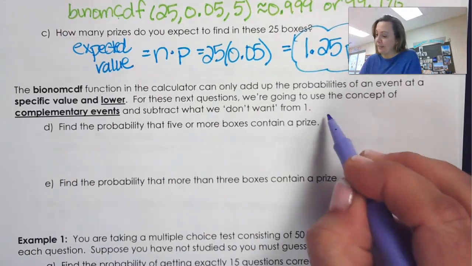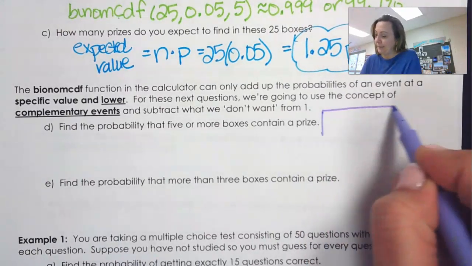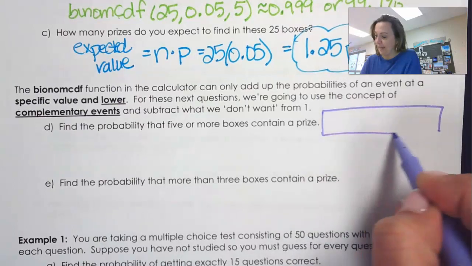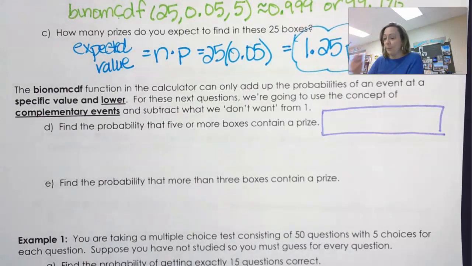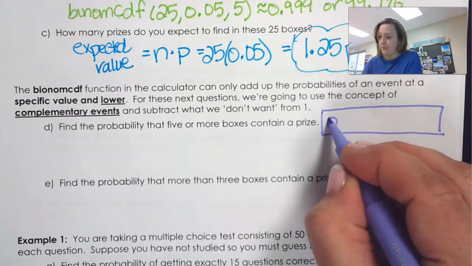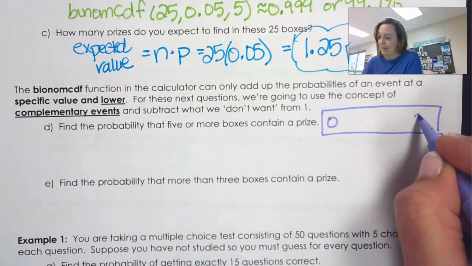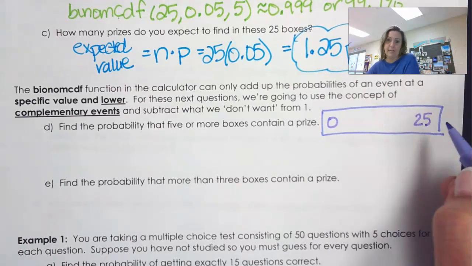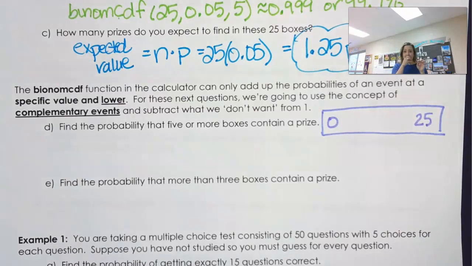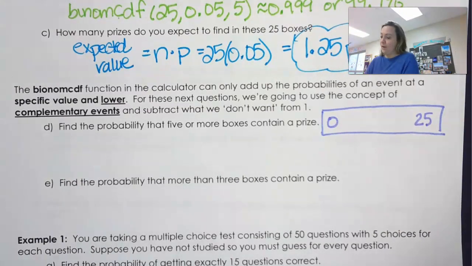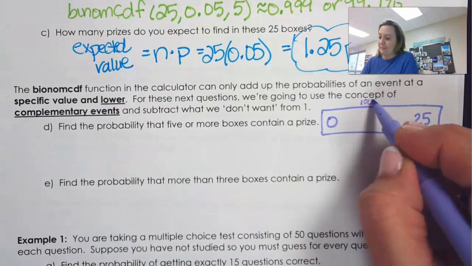And I want us just to think really quick about the possibility of prizes here, okay? The lowest number of prizes that are possible is 0, and the highest possible is 25. So that box represents all of the prizes that are possible. So this is 100% of the possibilities.